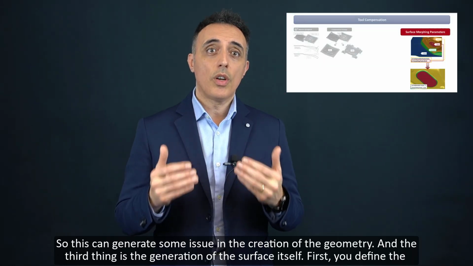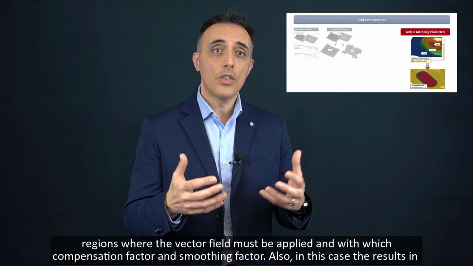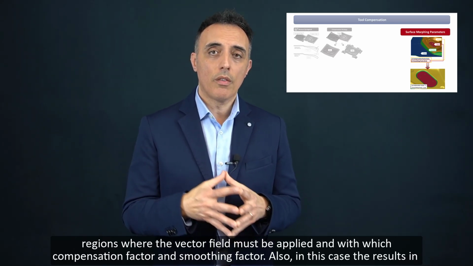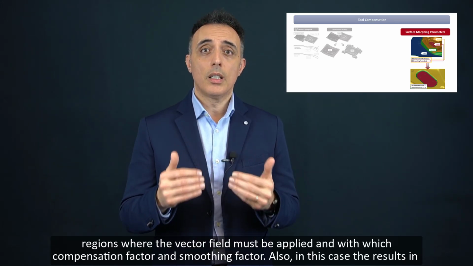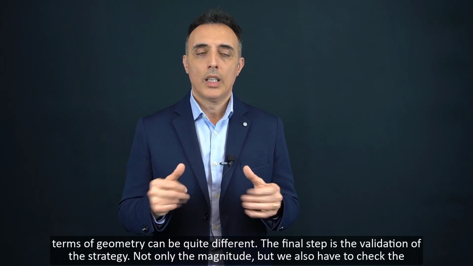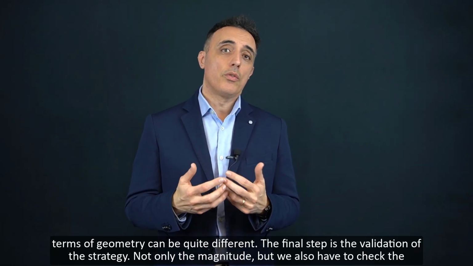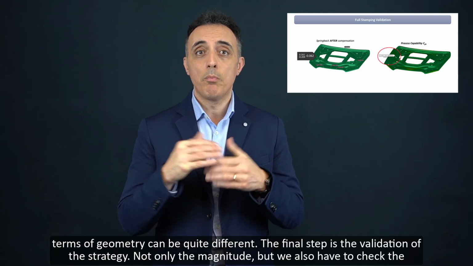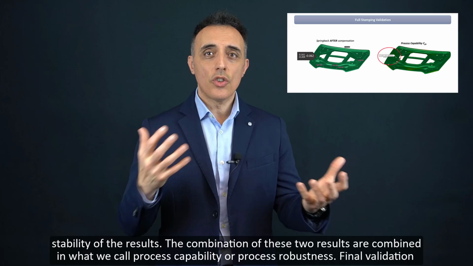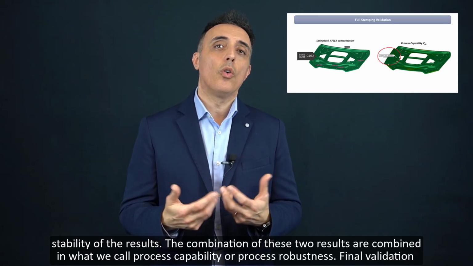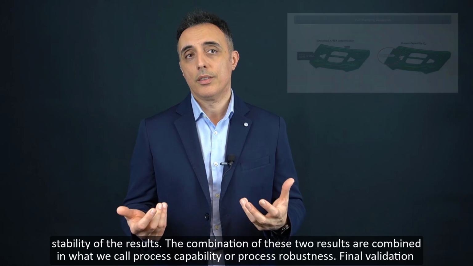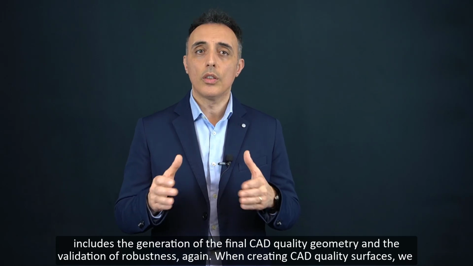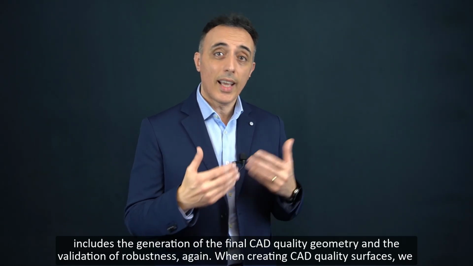And the third thing is the generation of the surface itself. First, you define the regions where the vector field must be applied, and with which compensation factor and smoothing factor. Also, in this case, the results in terms of geometry can be quite different. The final step is the validation of the strategy. Not only the magnitude, but we also have to check the stability of the results. These two results are combined in what we call process capability or process robustness. Final validation includes the generation of the final CAD quality geometry and the validation of robustness again.